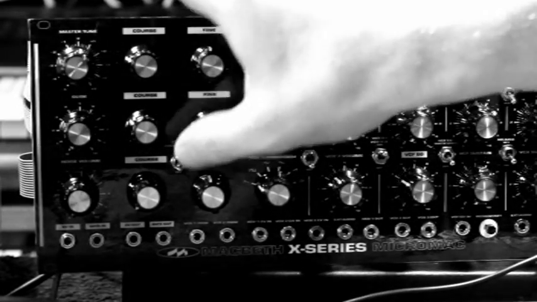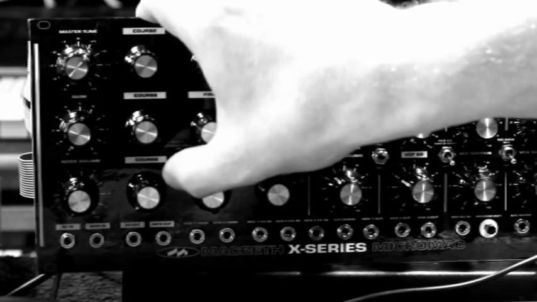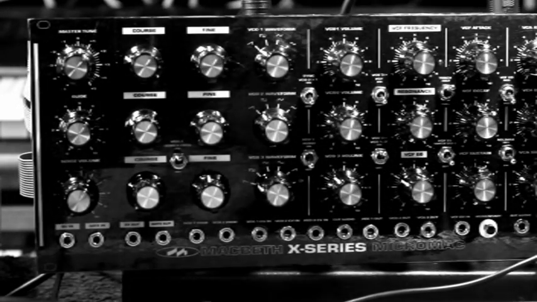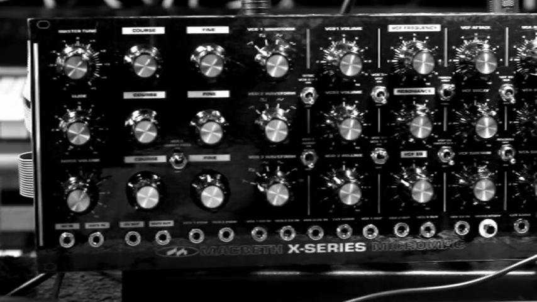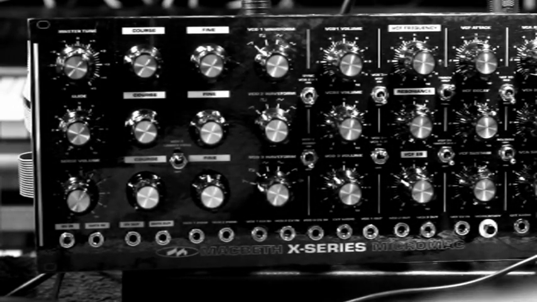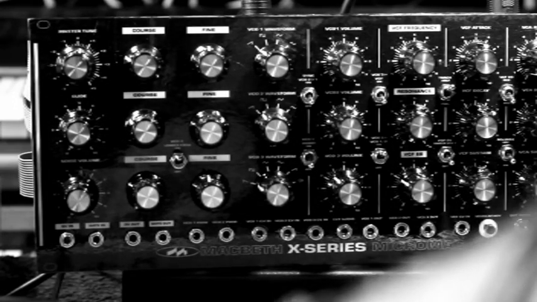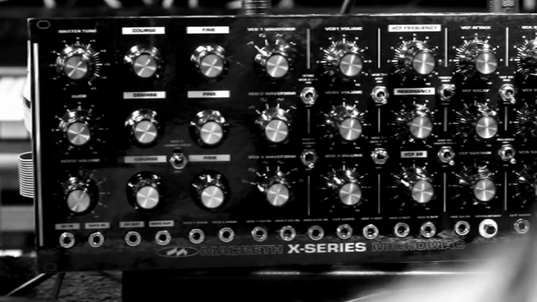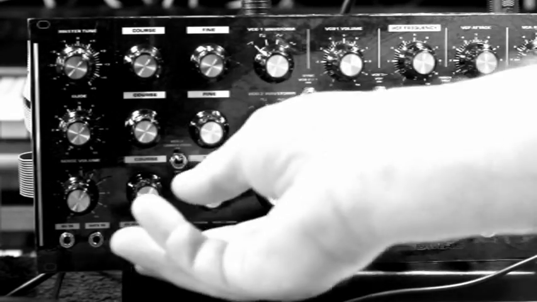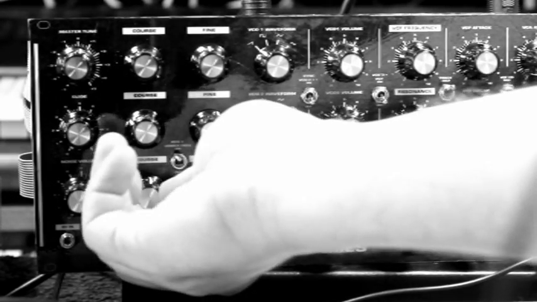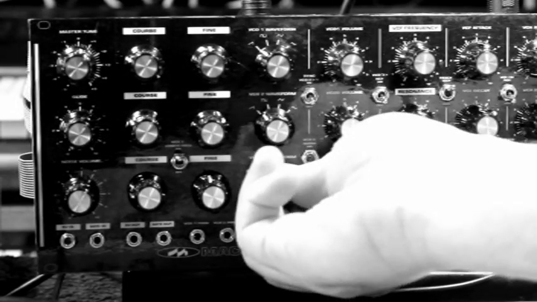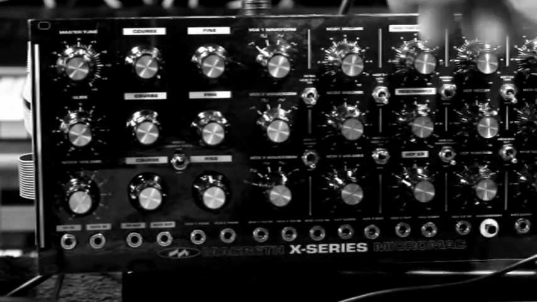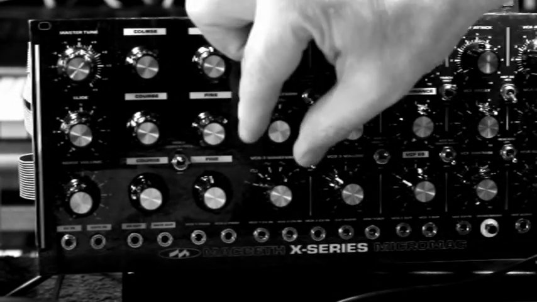I'm going to put this lower switch on, and as you can hear, it will take some time to fall. Bring it up. Let's take the sine wave. Quite light. Let's put these on the sides.